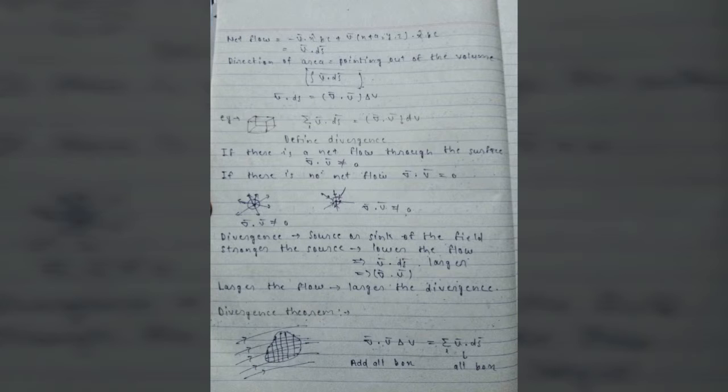If I rewrite it, I have this very small box, and if I calculate v dot ds, let me write it even better, sum over all the surfaces, surface 1, surface 2, surface 3, surface 4, this is equal to divergence of v dot d volume, and this defines divergence, consistent with the ideas I was talking about earlier.